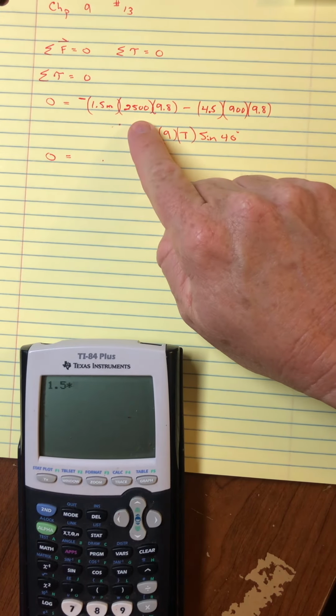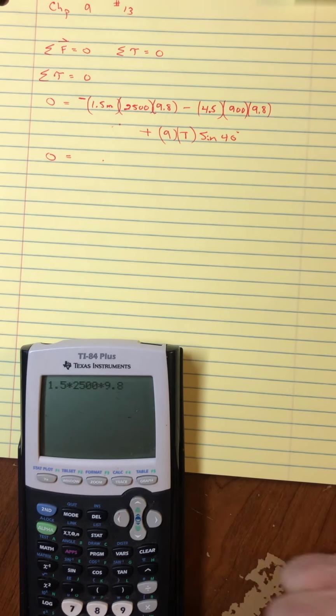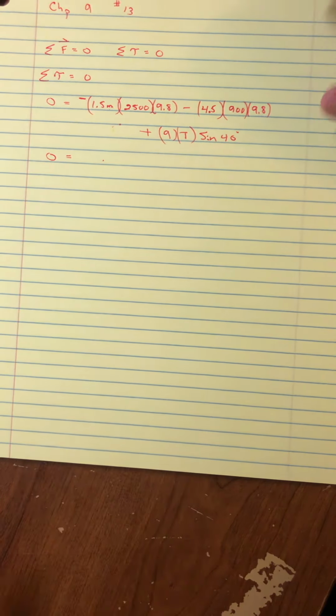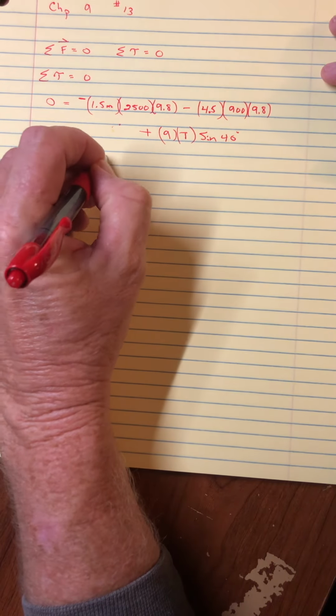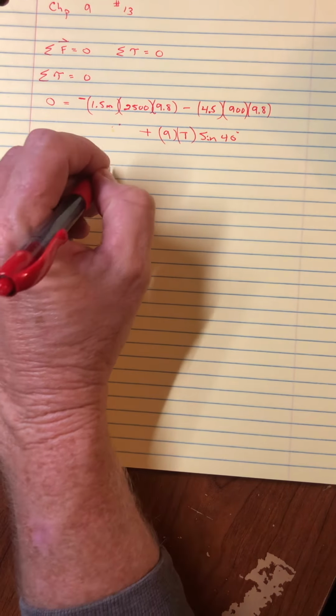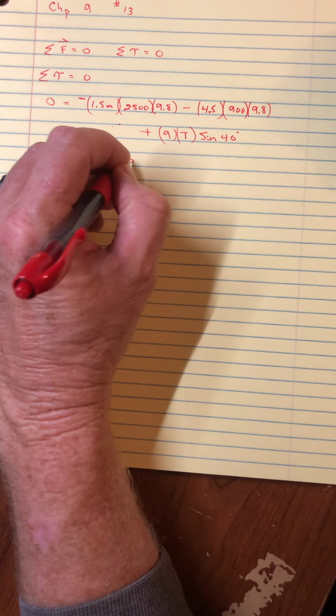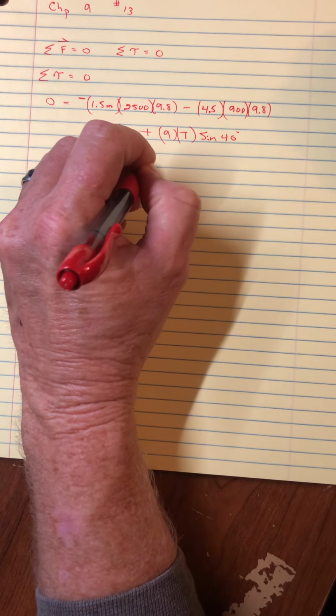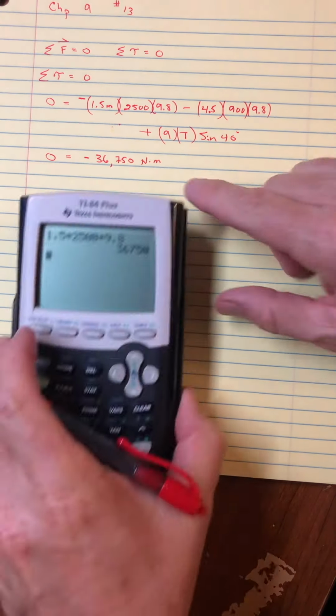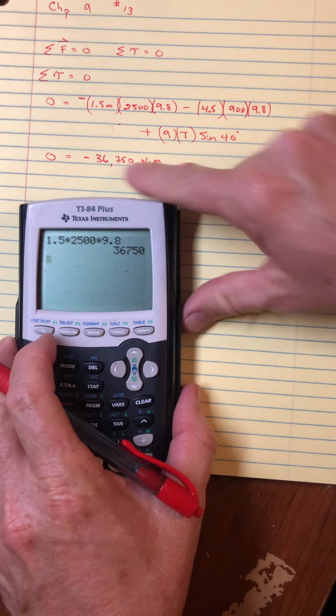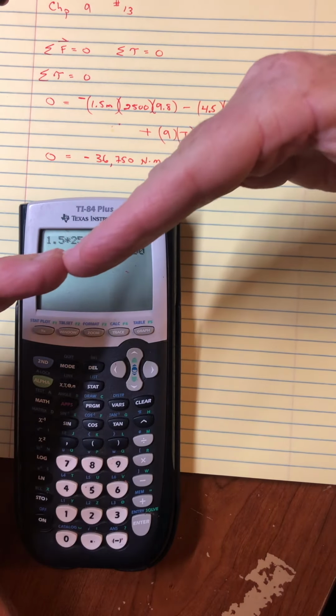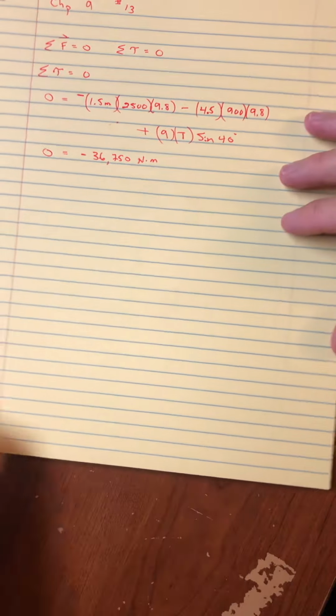1.5 times 2,500 times 9.8. And so this would be a negative 36,750 Newton meters. So again, negative because the weight of the bridge is making it go clockwise.